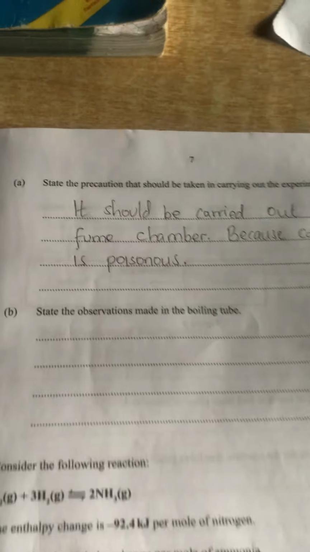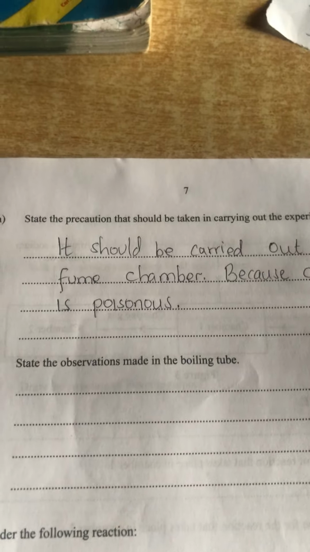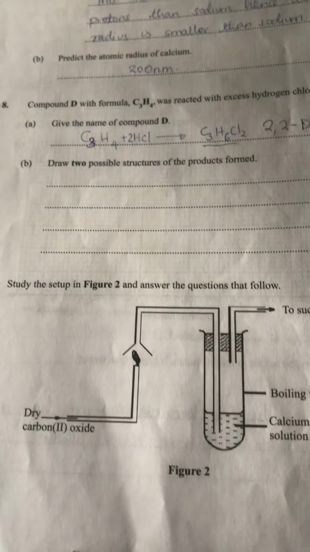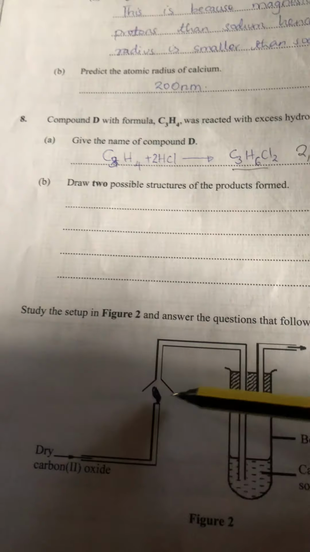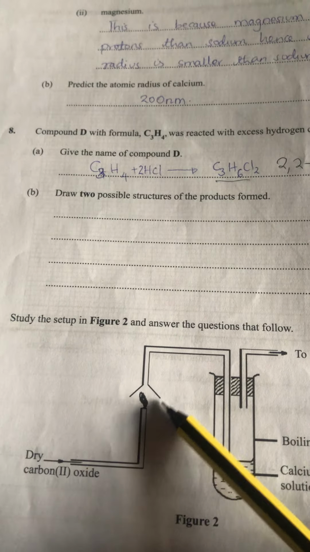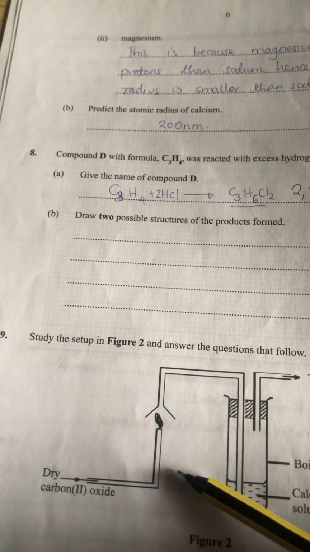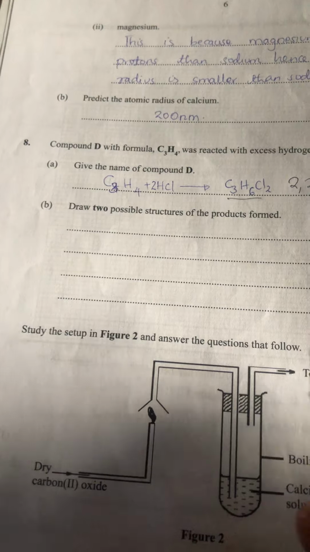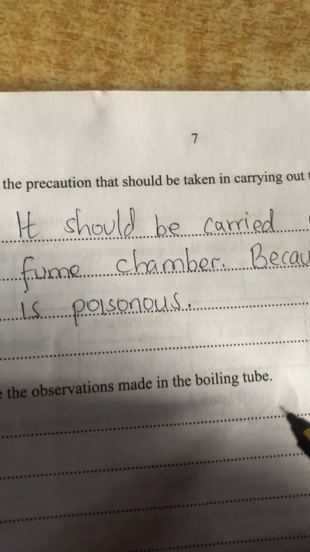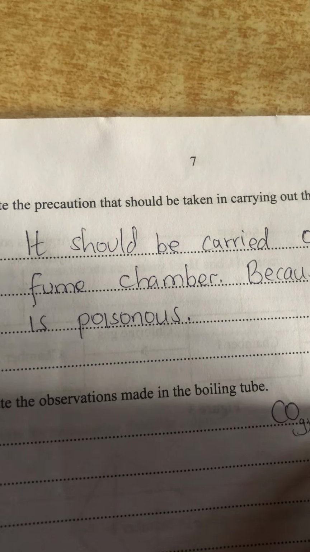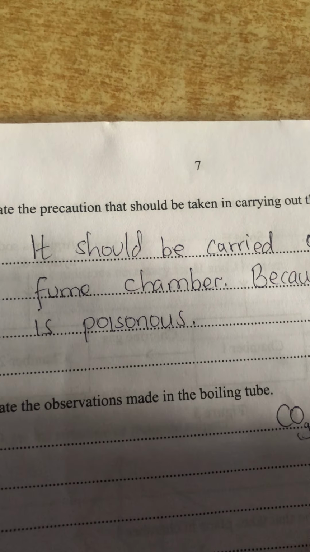That's the answer. Part B, state the observations made in the boiling tube. To answer that question, you have to understand what is taking place here. When carbon 2 oxide is burnt, remember here it is burning in air. So when it is burning, the carbon 2 oxide is going to combine with oxygen gas, and it's going to form carbon 4 oxide. So you can even simply write the equation: carbon 2 oxide plus oxygen gives carbon 4 oxide.